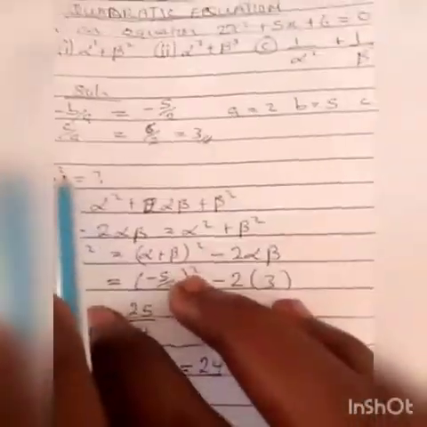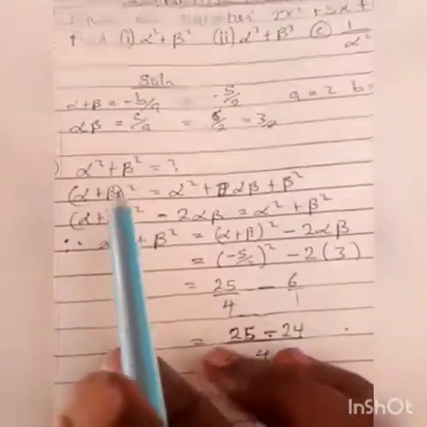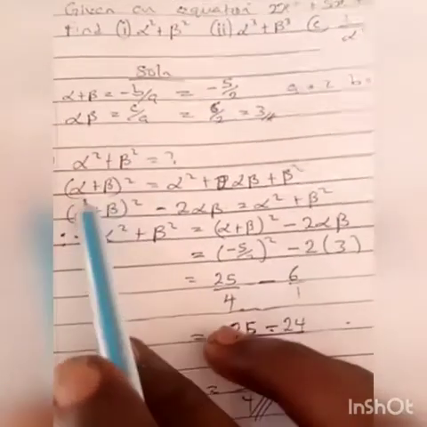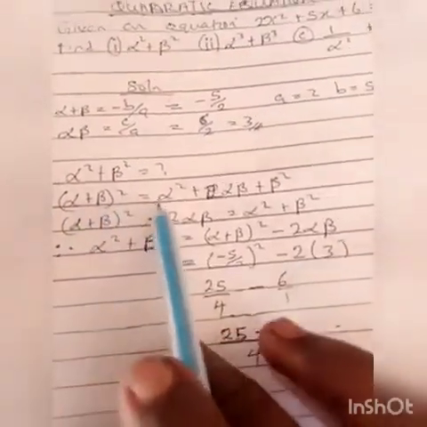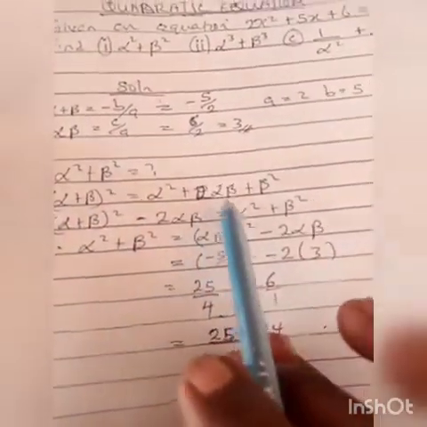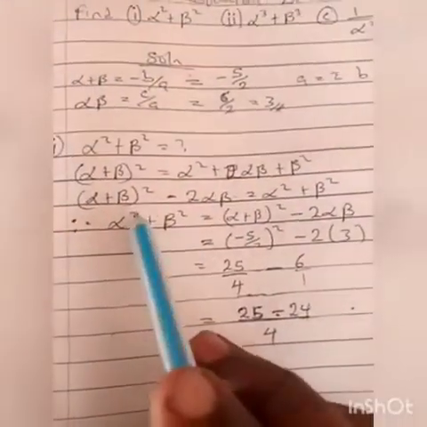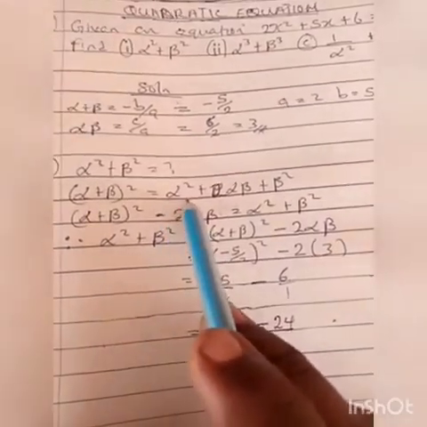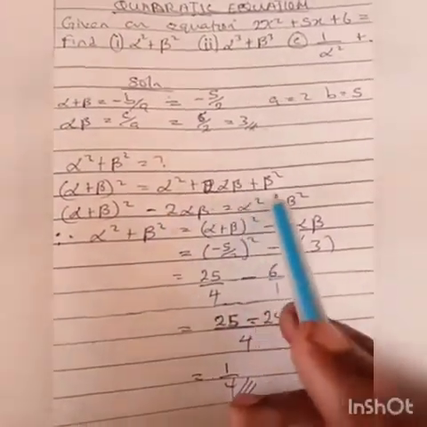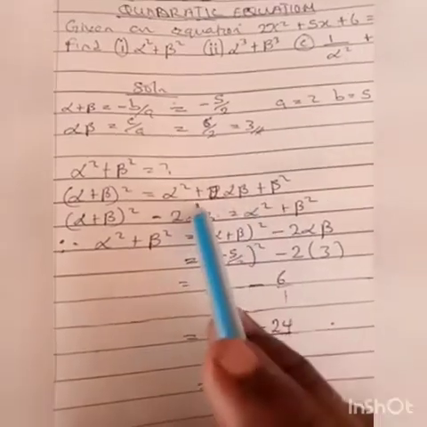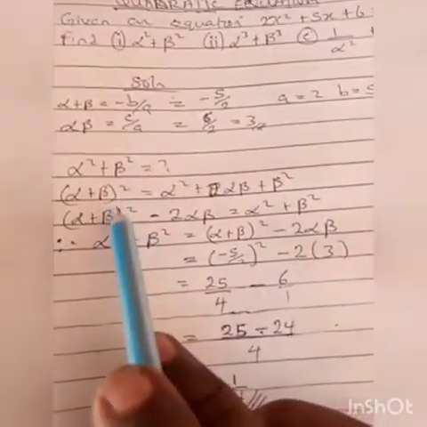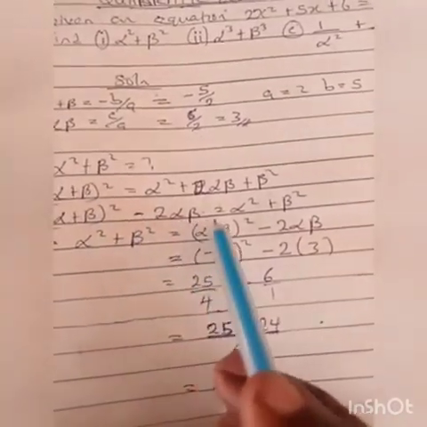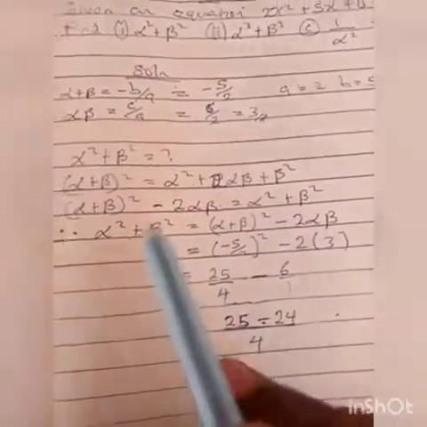So from here now, we are looking for alpha square plus beta square. We don't have alpha square plus beta square. We only have alpha plus beta. So now, you make the expansion of alpha plus beta all squared. So alpha plus beta all squared will give us alpha square plus 2 alpha beta plus beta square. So that's what we are looking for. We make it subject of formula, so we transfer this one to the other side. It becomes alpha plus beta all squared minus 2 alpha beta is equal to alpha square plus beta square.